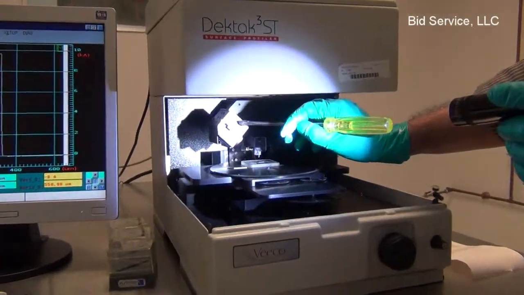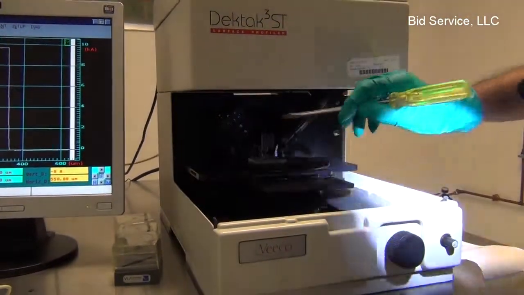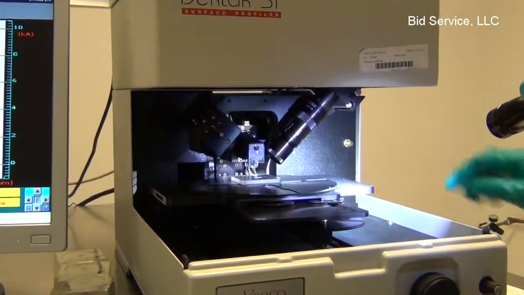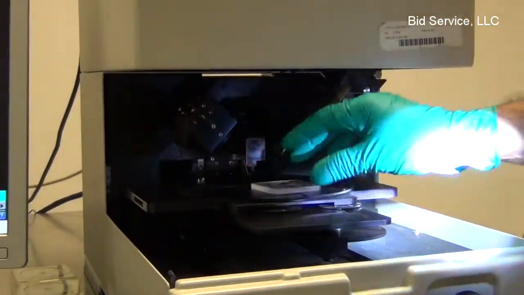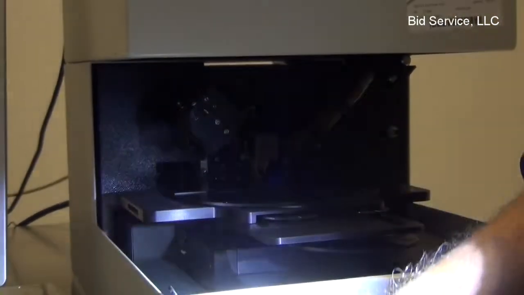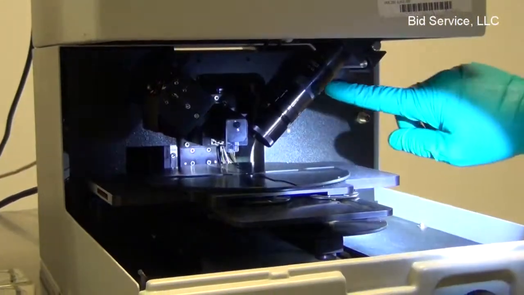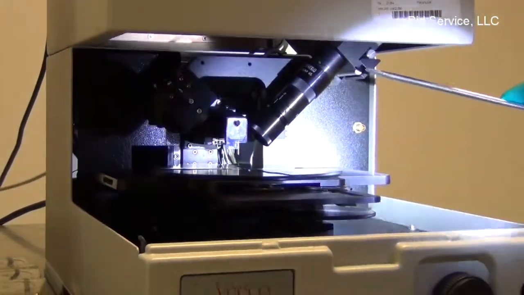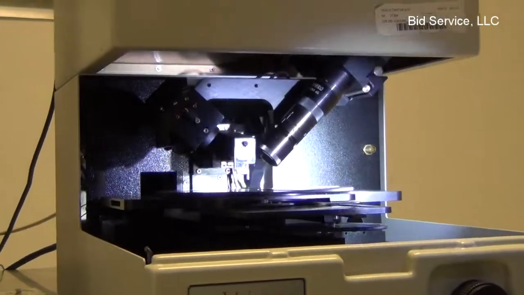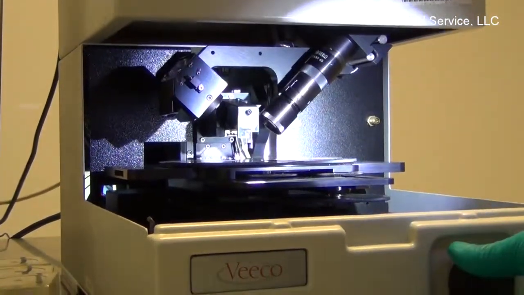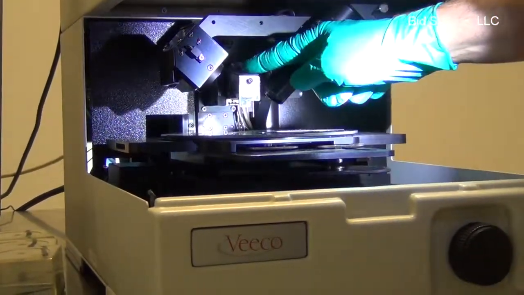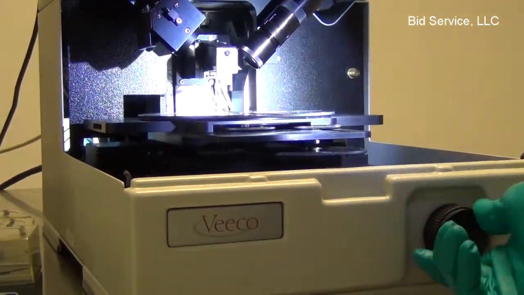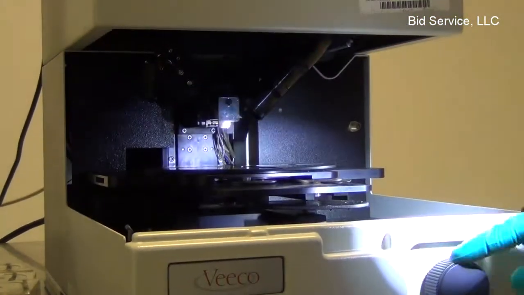The left hand side module, this is the illuminator for illuminating the sample surface. I'm just sliding out the sample. And this arm on the right hand side is the microscope attached to a camera inside. The stylus arm will move as we lift up the microscope boom using the knob in the front.